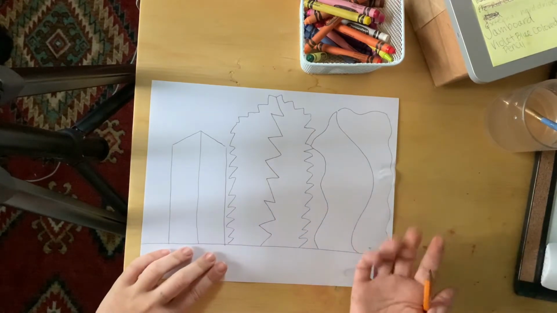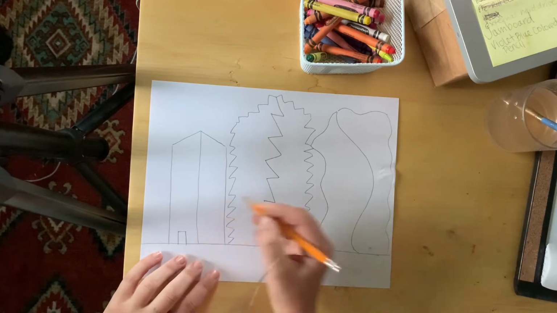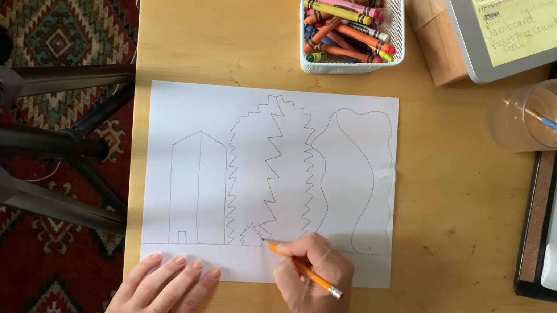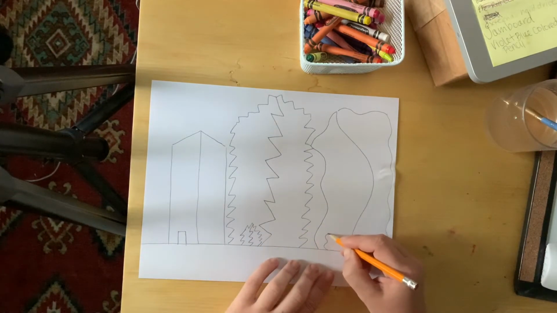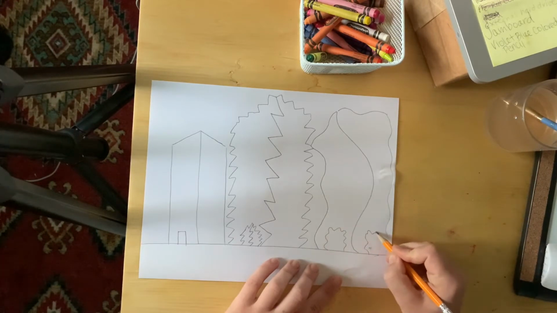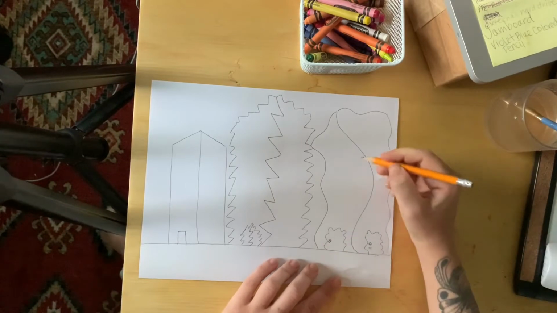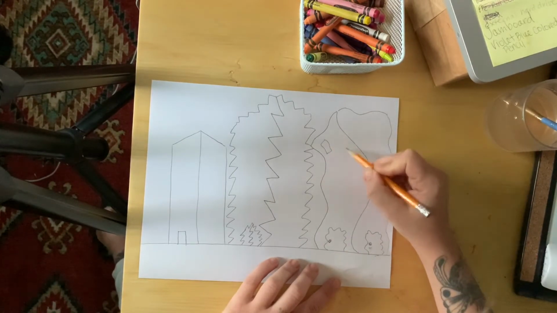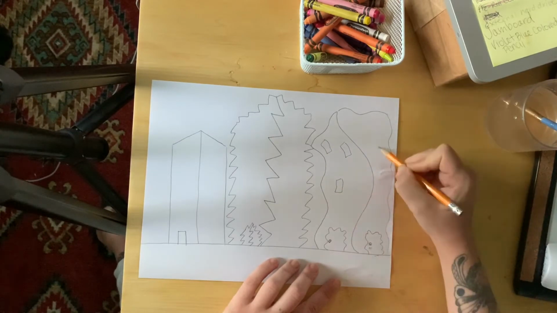So now we're gonna add details. I wanna have a little door here so that it looks like my building is so big. I want my buildings to look really big. I'm gonna put a door on this side too. And then this building is just gonna have a couple windows.